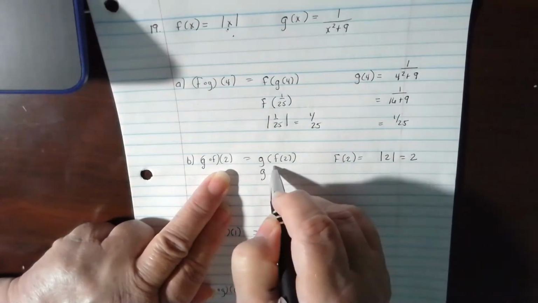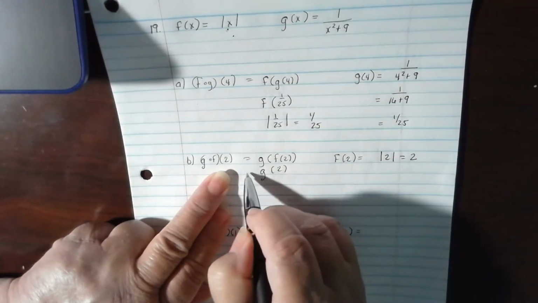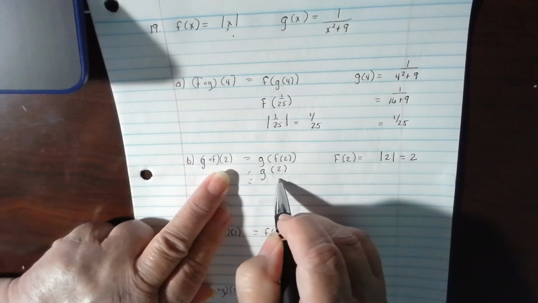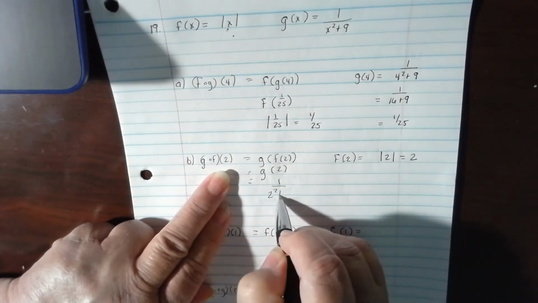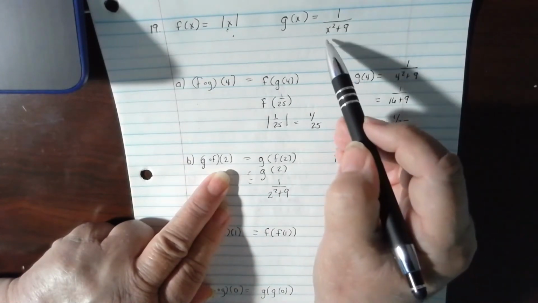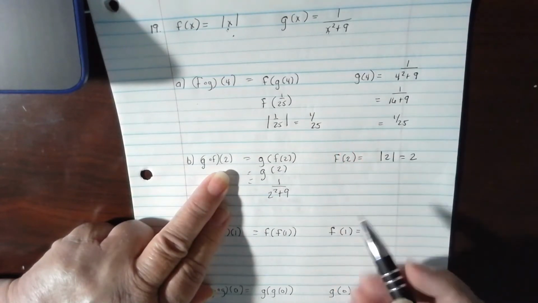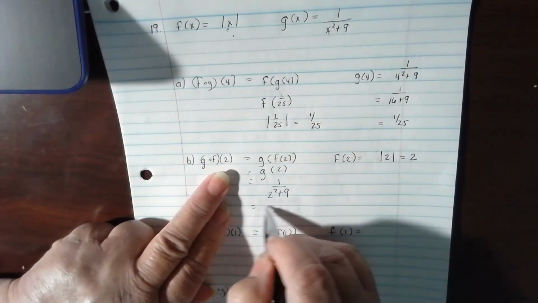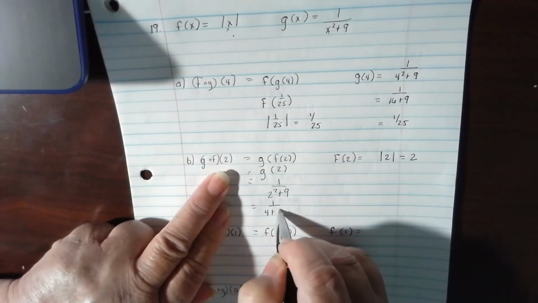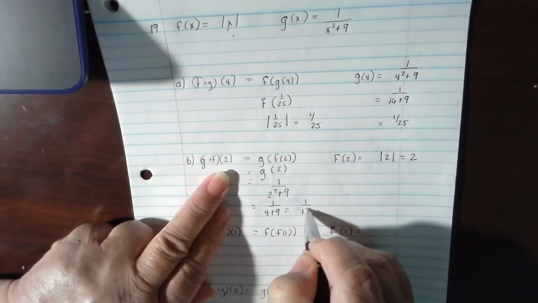Then I find g of 2. Well, that is 1 over 2 squared plus 9, putting 2 right here into the place of the x. So that's 1 over 4 plus 9, which is 1 over 13.